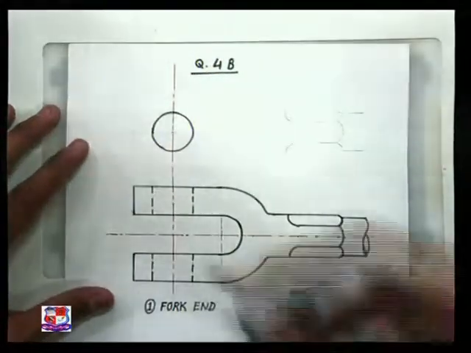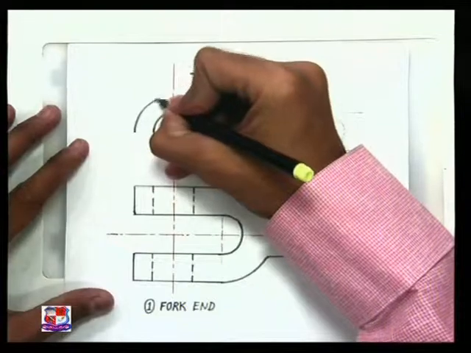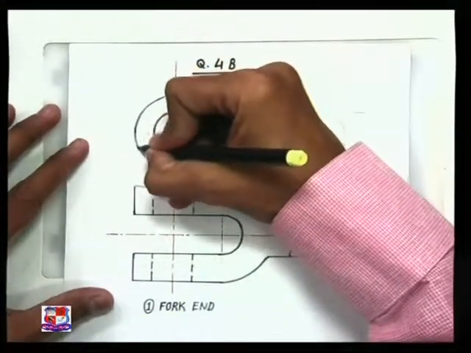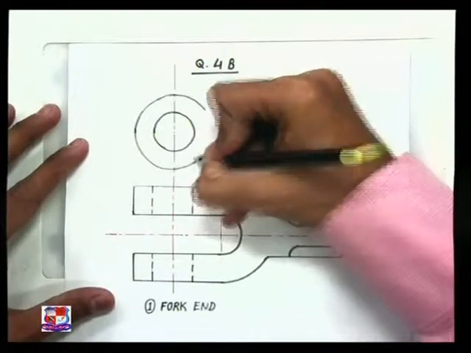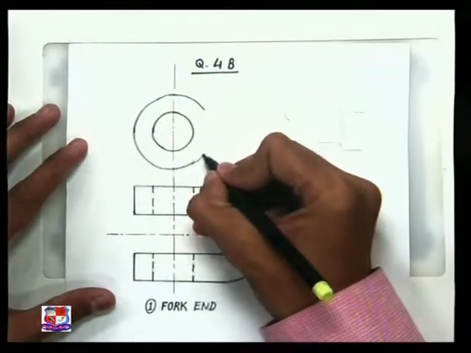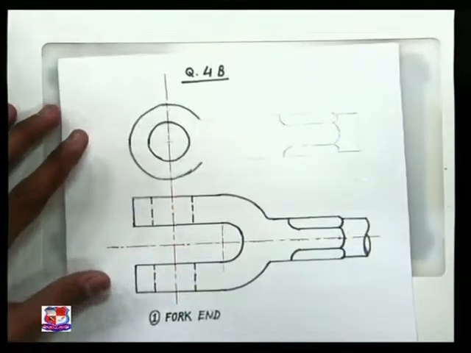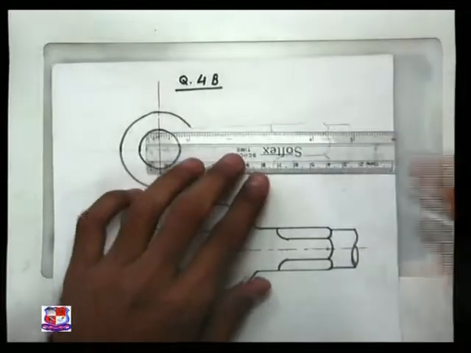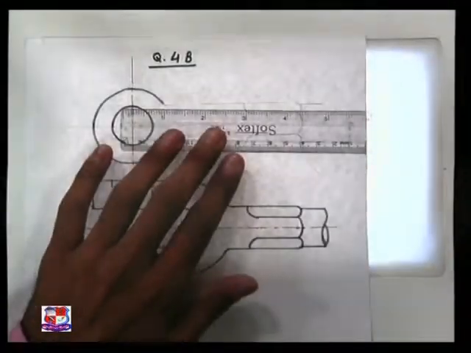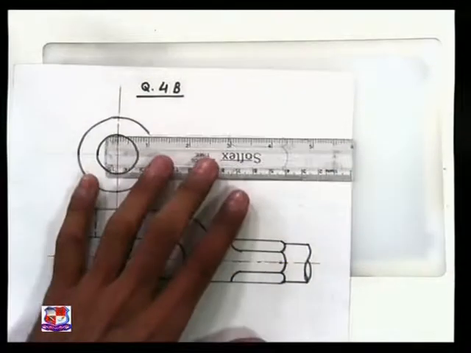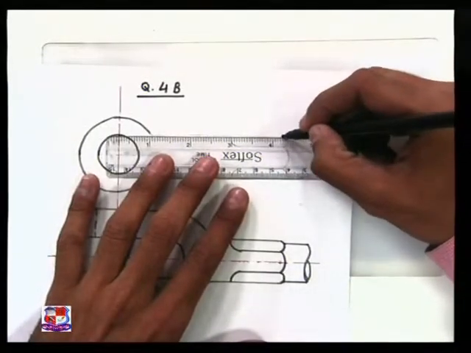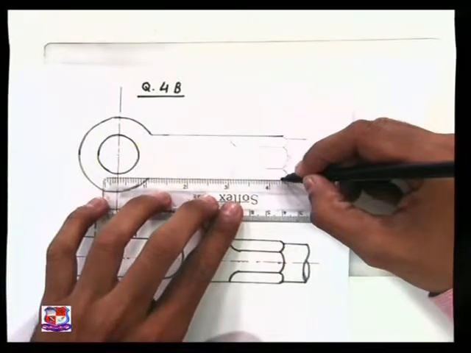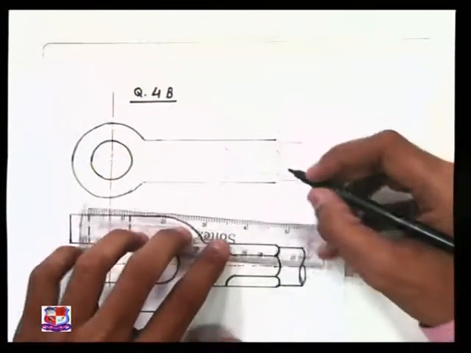The internal hole which is drilled inside this end, and here this end consists of two eyes, so it's called a fork end or double eye fork end it could be. And then after, with this, join this with a straight line as it is given in the diagram, the assembly, and as per this assembly it works like this.